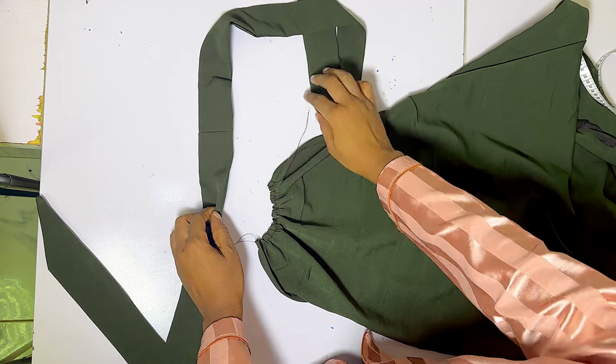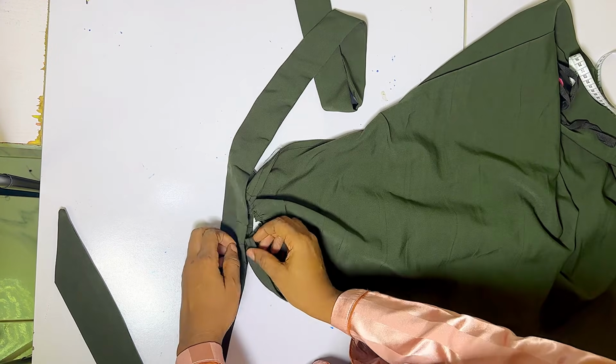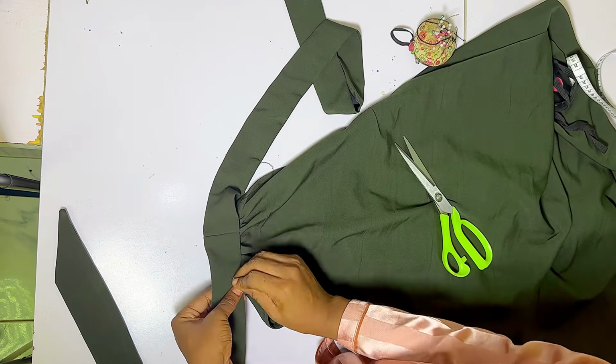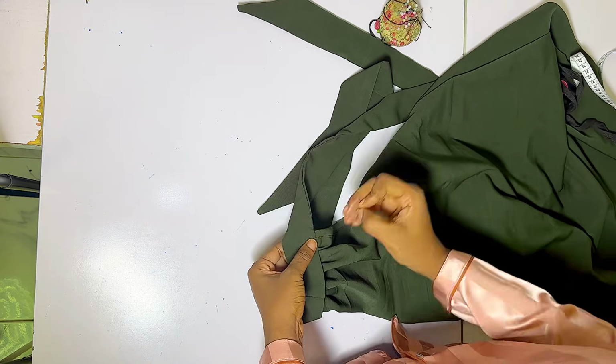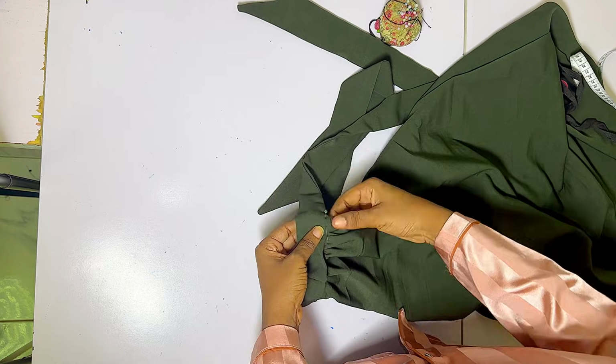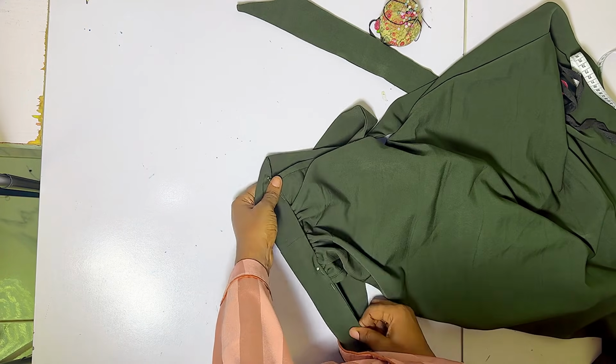So I'm just going to put this into the opening we have on the band, and I'm going to top stitch it. I'm going to do the same thing for the back neckline as well. I'm going to gather it up to 2.5 inches, put it into the opening and top stitch it.